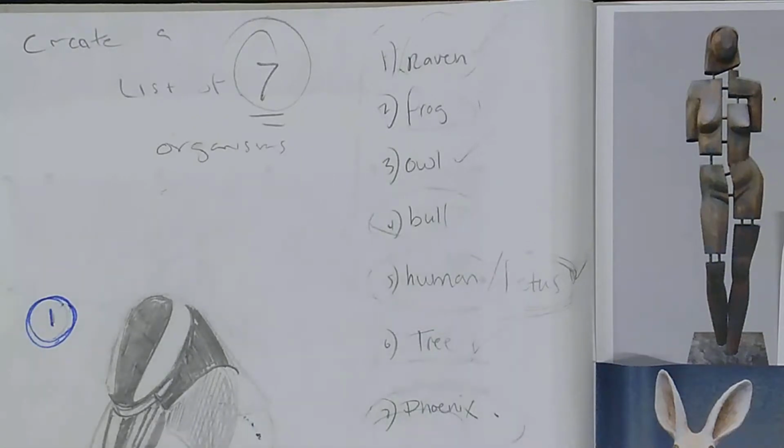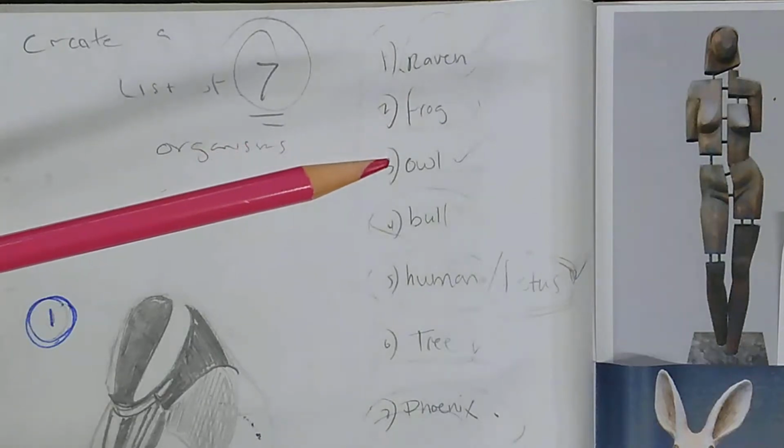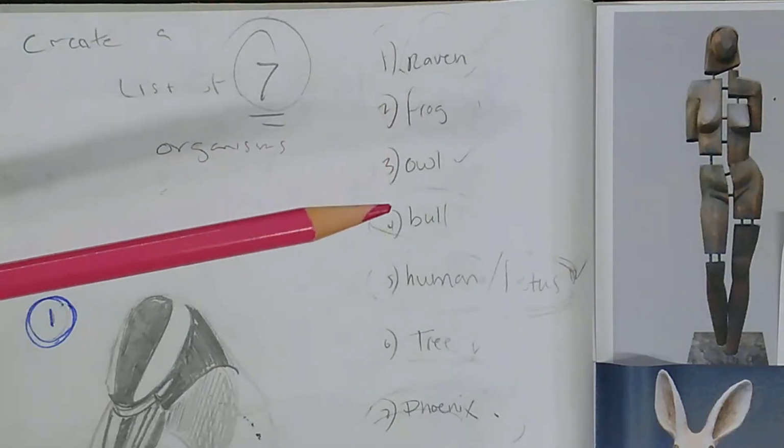Okay, so just so you know, crow is my favorite animal. We have frogs at home. We saw an owl last summer.